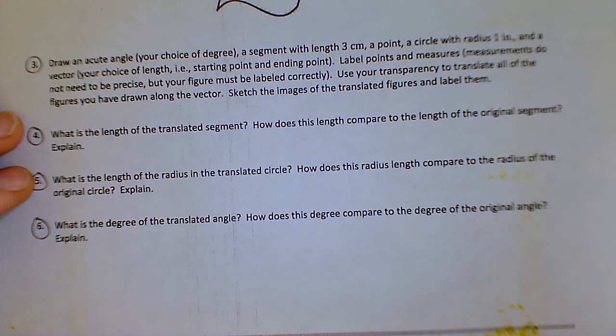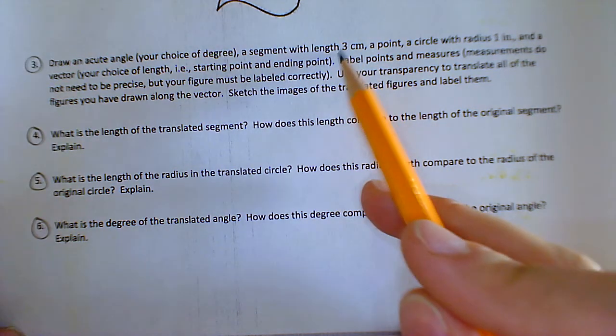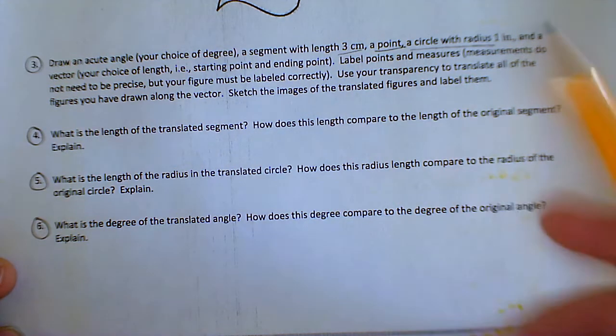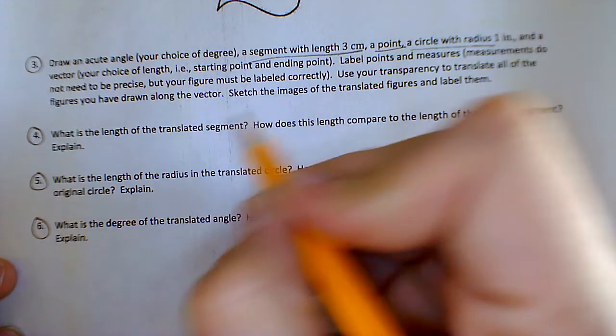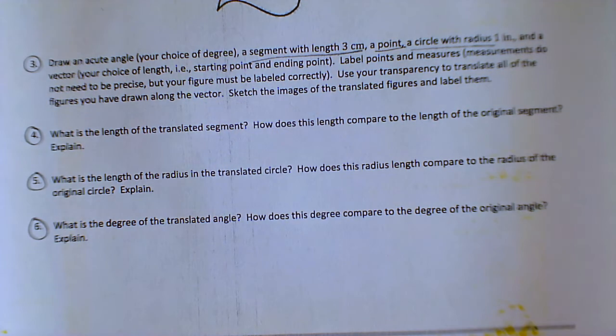Use your transparency to translate all of the figures you have drawn along your vector. Sketch the images of the translated figures and label them. You are not going to be able to fit all of these things on your paper in this section, so you're going to need to attach a separate sheet.